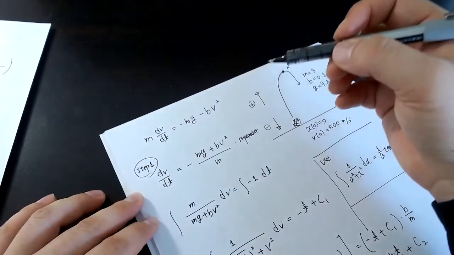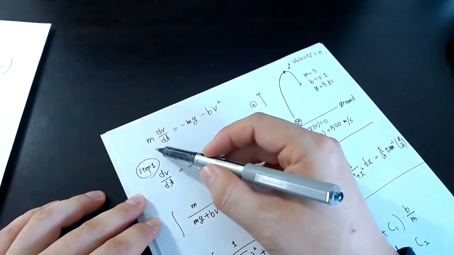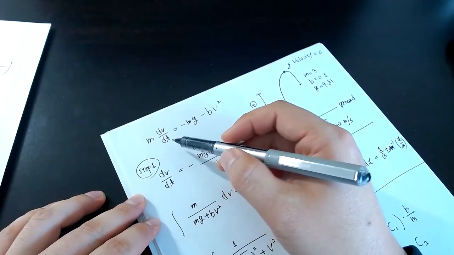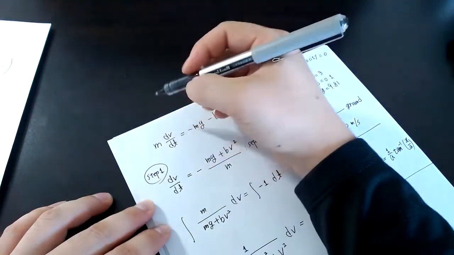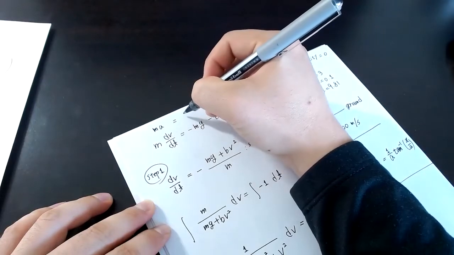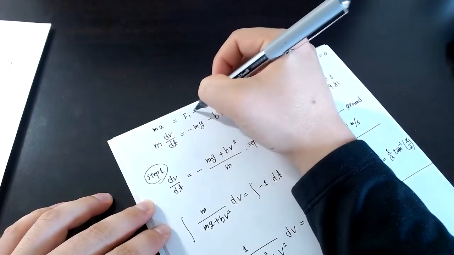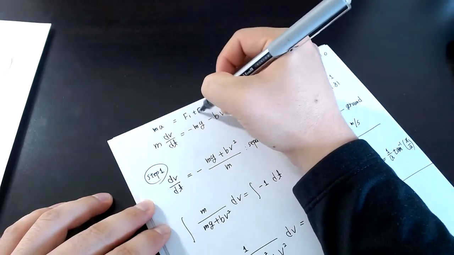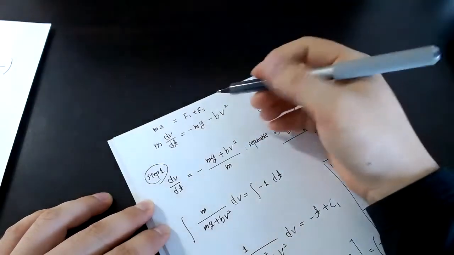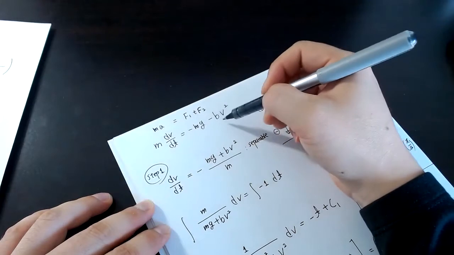So now the differential equation is this: m times dv/dt, this is ma in Newton's second law of motion. This is equal to F1 plus F2. Okay, so F equals ma. So the net force is going to be negative mg minus b times v squared.